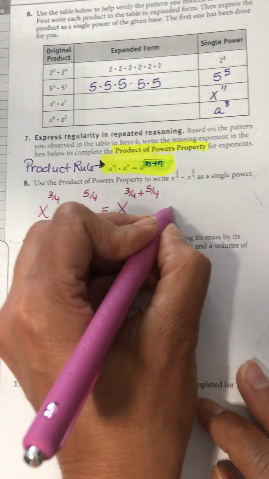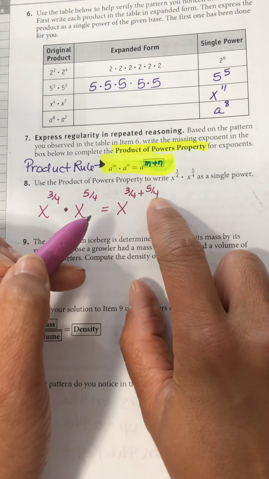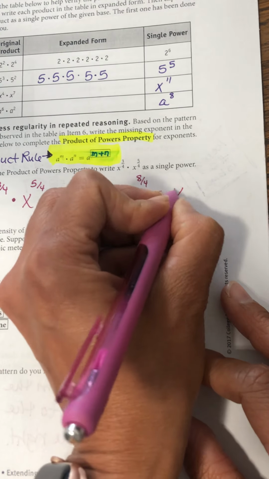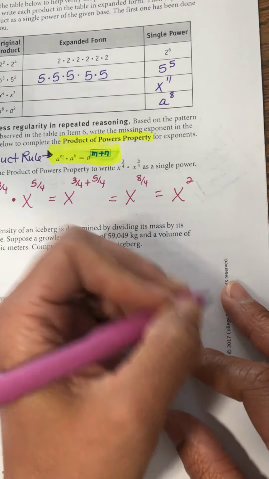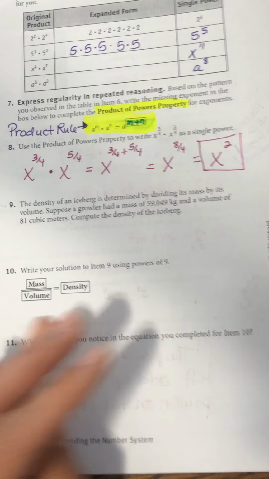And since they have common denominators, I can add these fractions. 3/4 plus 5/4 is 8/4. And 8 is divisible by 4. 8 divided by 4 is 2. So this simplifies down to x squared. Easy peasy lemon squeezy.